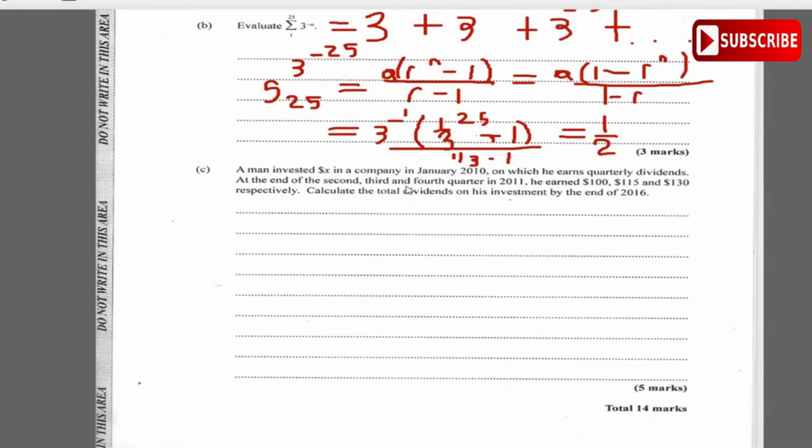So each year it has 4 dividends because it says quarterly. He started by investing X dollars, then it increased. So this is the first year, first quarter, then something else, then something else, then something else. That would take care of the first year.